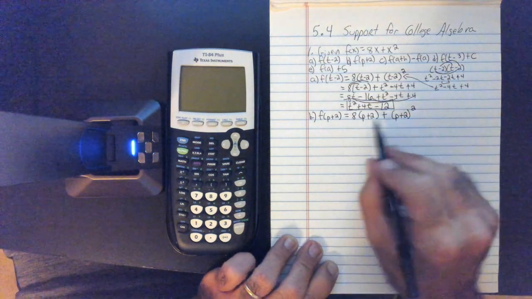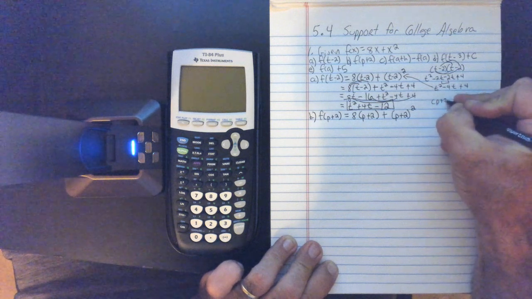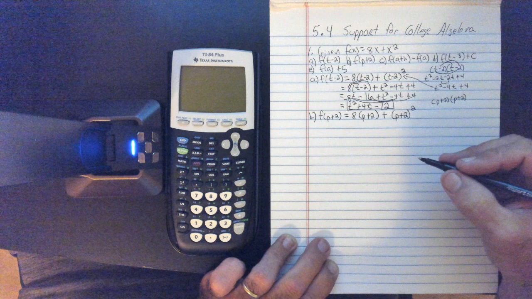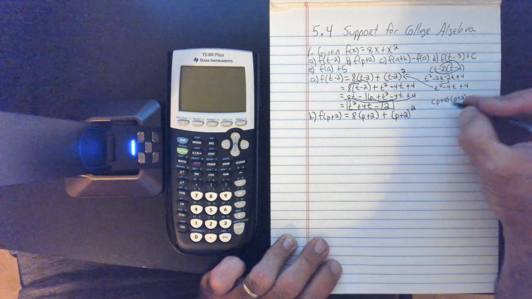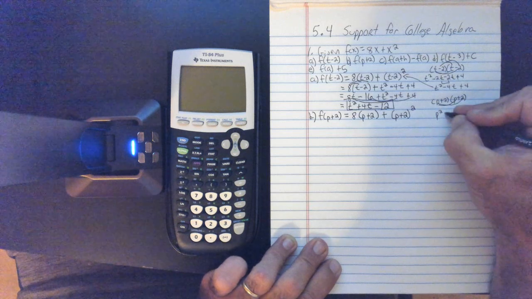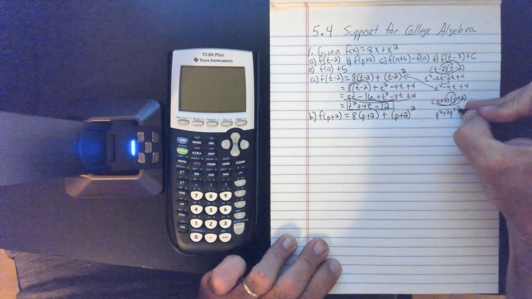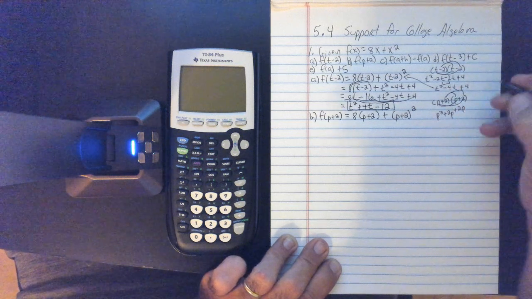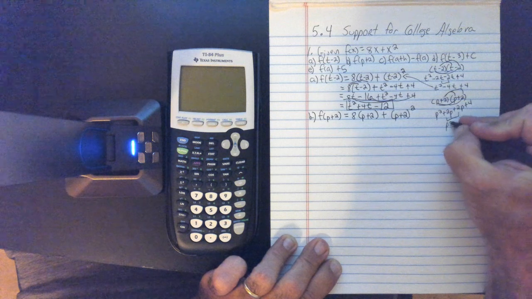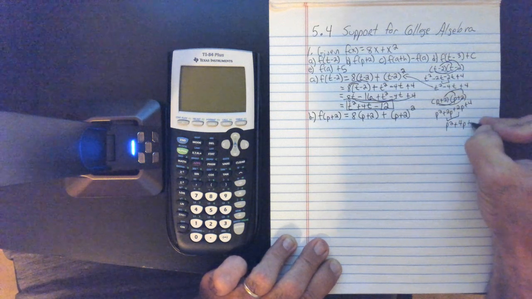Alright, so once again, I've got to start with the exponent. So that's going to be a p plus 2 times a p plus 2. After this exercise, you will definitely be good at FOILing. Alright, p times p is p squared. P times 2 is 2p. 2 times p is 2p. 2 times 2 is 4. And then once again, the like terms, I get p squared plus 2 and 2 give me 4p plus 4.